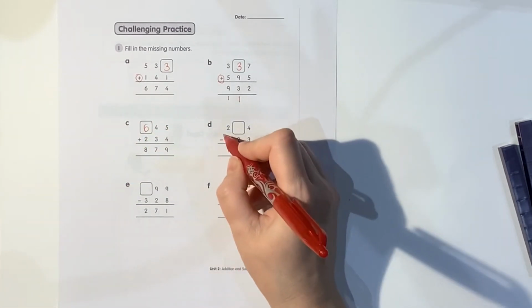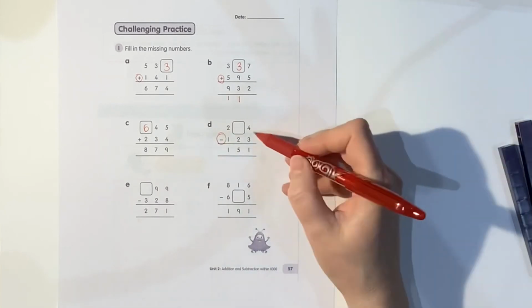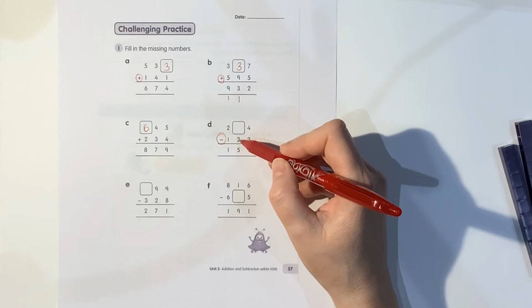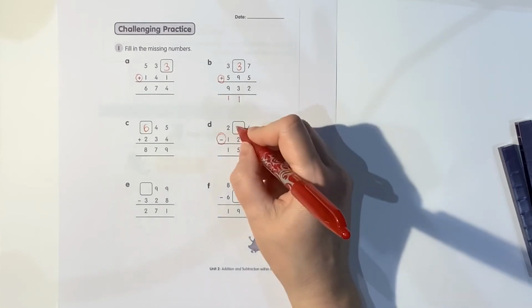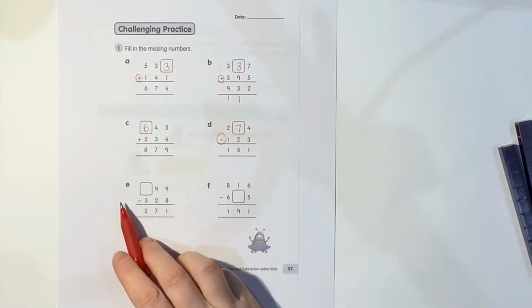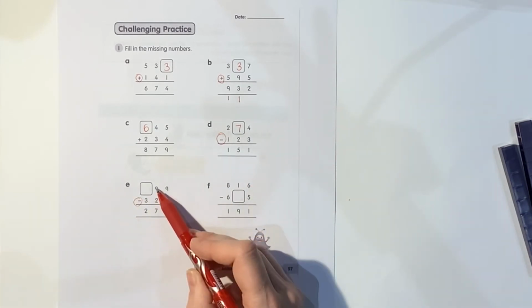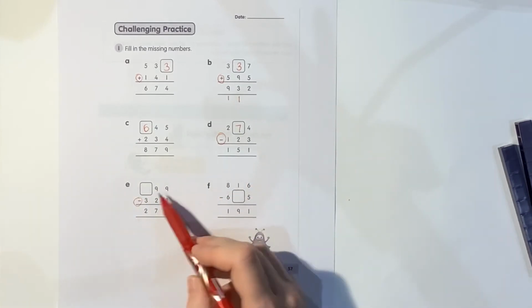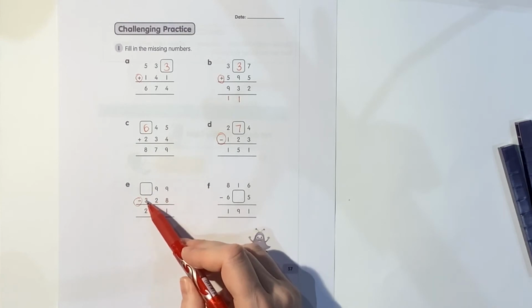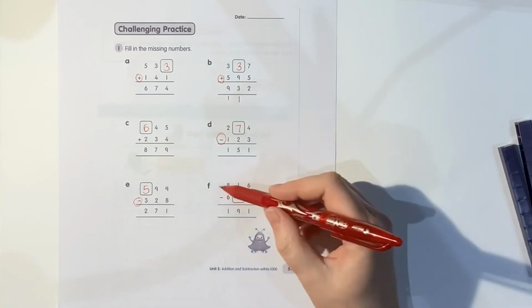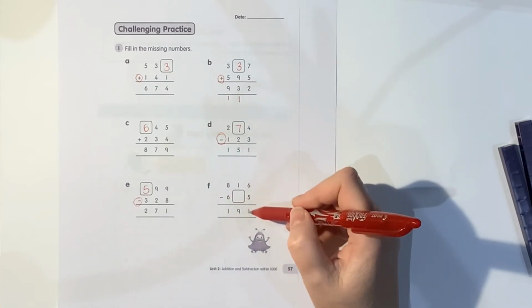Very carefully, look, we've changed to subtraction. 4 take away 3 is 1. How many tens take away 2 tens would leave us with 5 tens? 7. And E, another subtraction. 9 take away 8 is 1. 9 tens take away 2 tens is 7 tens. How many hundreds take away 3 hundreds gives us 2 hundreds? It's 5. And then F, 6 take away 5 is 1.